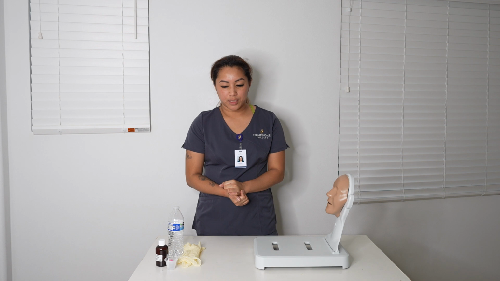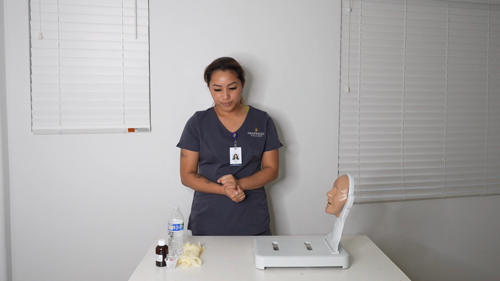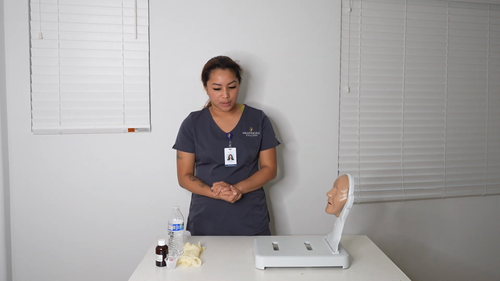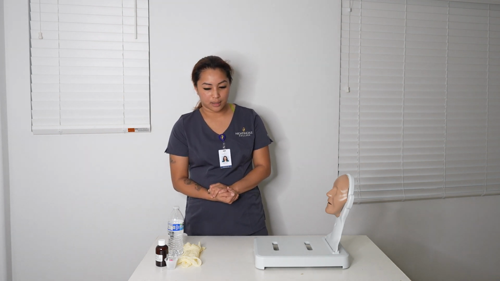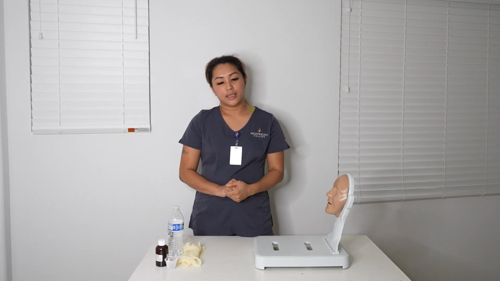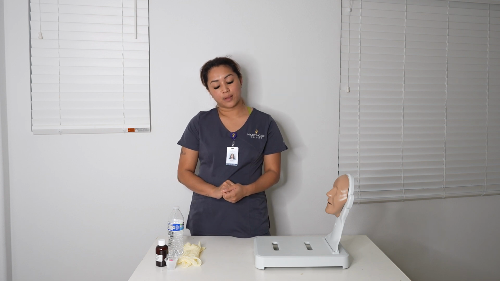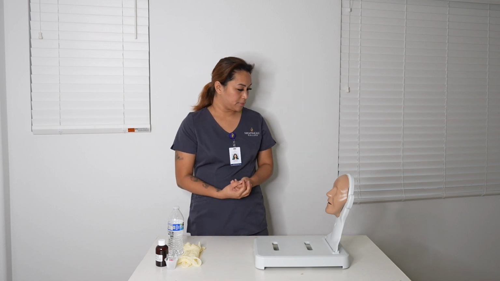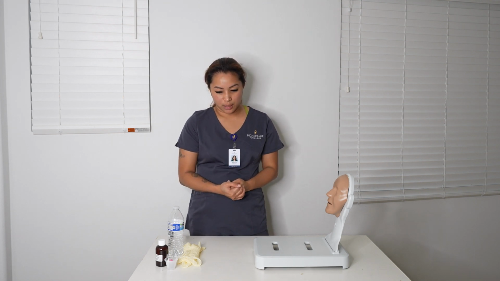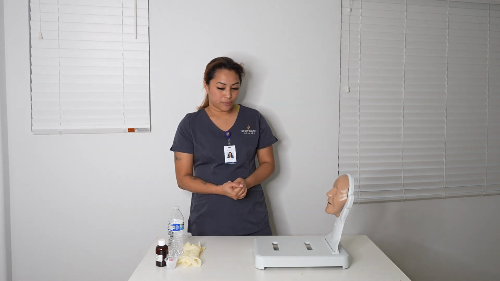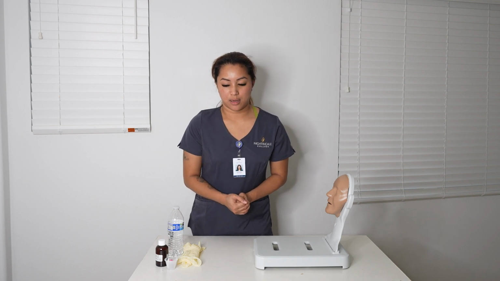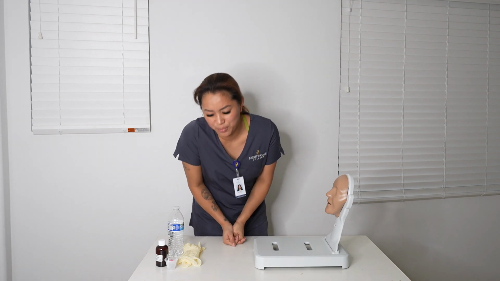And some side effects are nausea, stomach pain, and gas. Some adverse effects are stomach bleeding, chest pain, and irregular heartbeats. The next one is lansoprazole. This is for your heartburn, and some side effects are nausea, diarrhea, stomach pain, and some adverse effects are severe diarrhea, chest pain, and faintness.